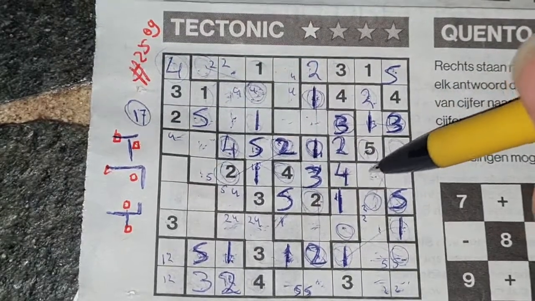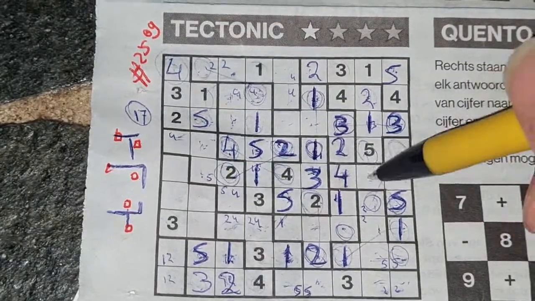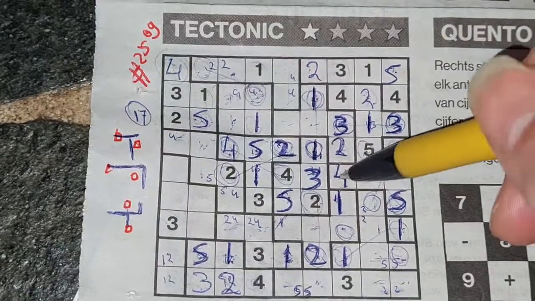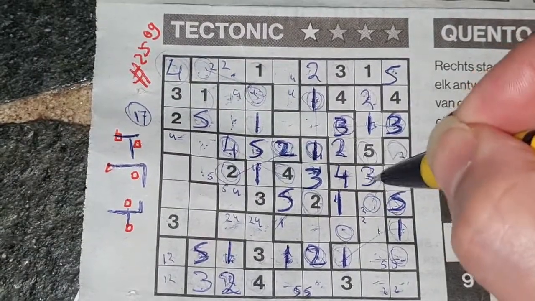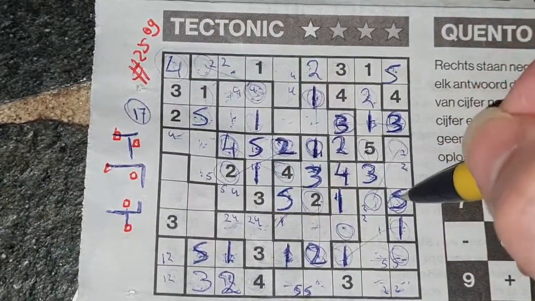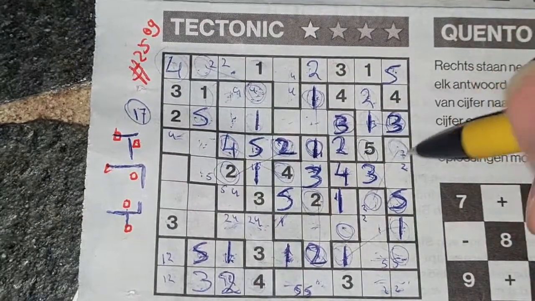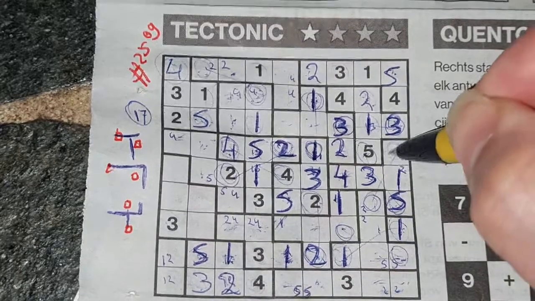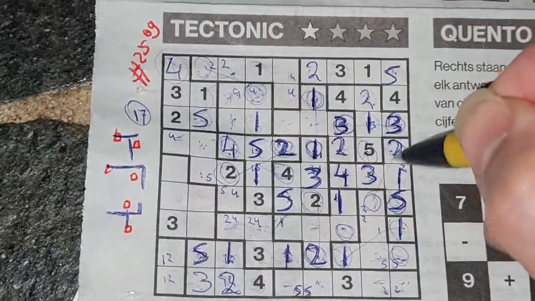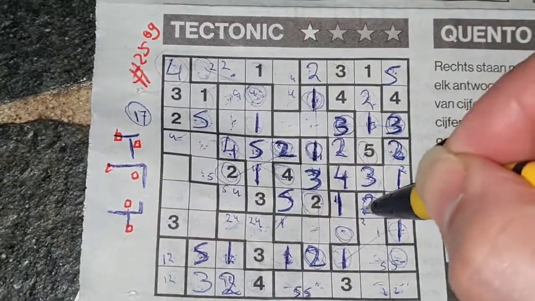Alright. I think this box should be a 3 because it cannot be a 1, cannot be a 2, cannot be a 4, cannot be a 5. Yes, definitely a 3. Two numbers left in this T construction for the numbers 2 and 1. We have a 1 here, no 1 there. 1 should be here and the 2 goes there. And this box is connected with that box. Should be a 2. Alright.